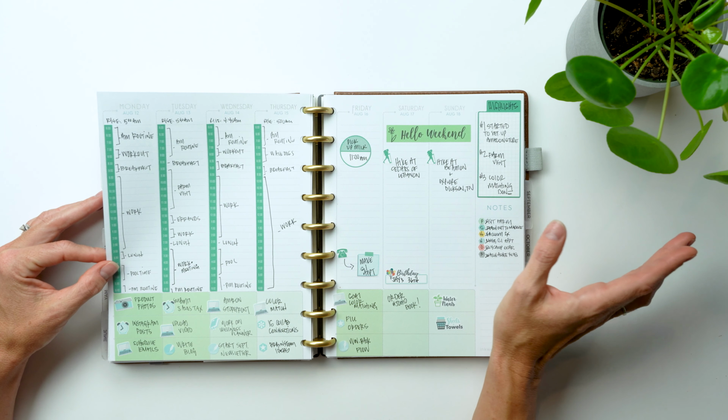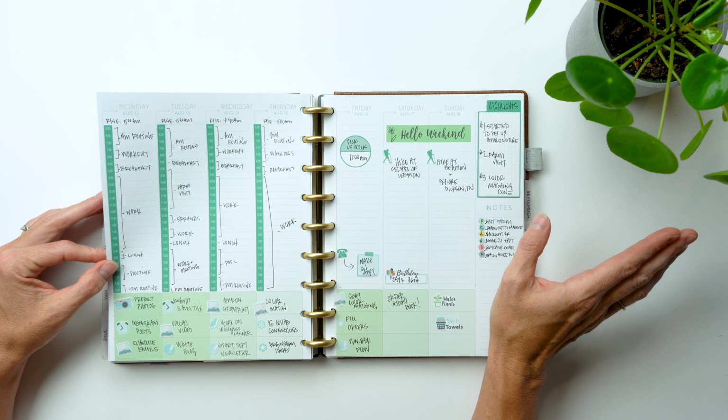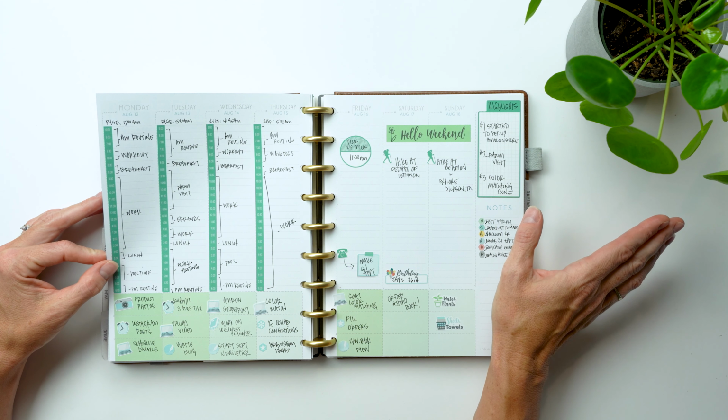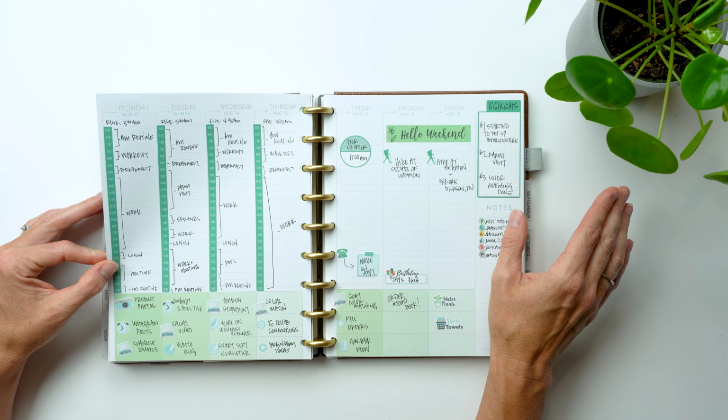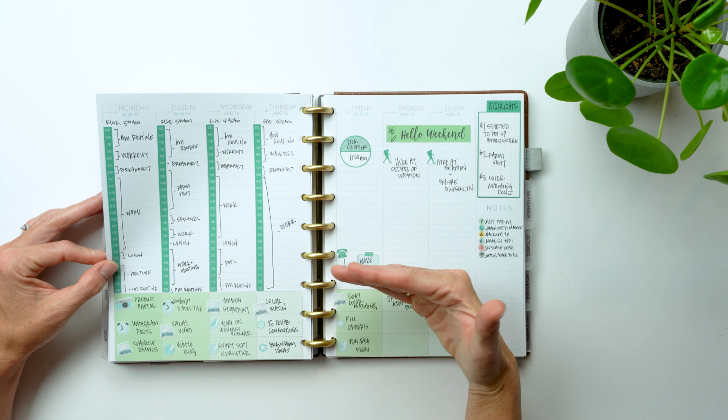I just decided to kind of take a look again at where my time was going. I think that ship has sailed for me with time logging, and I'm not feeling like it makes me any more productive or anything like that. It's just something to write in my planner.